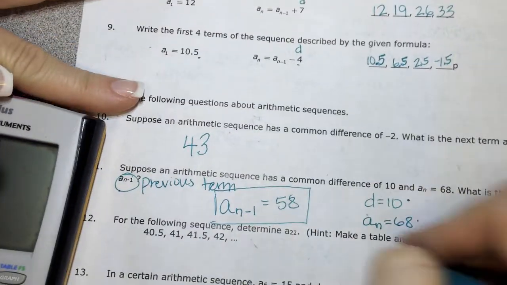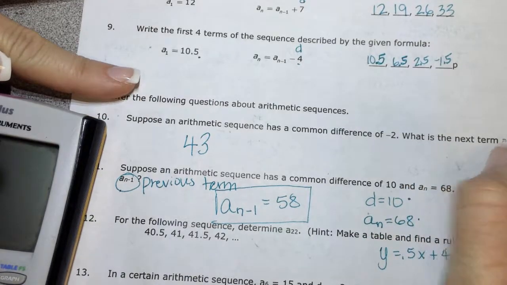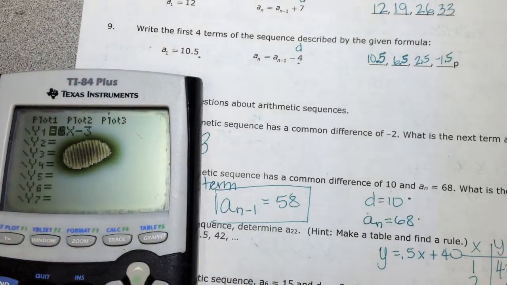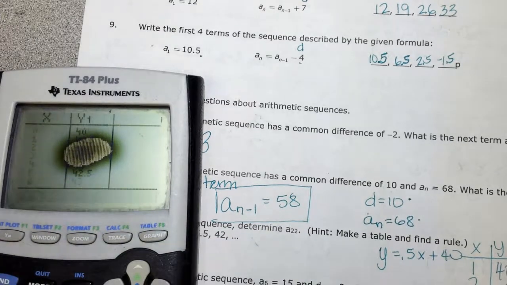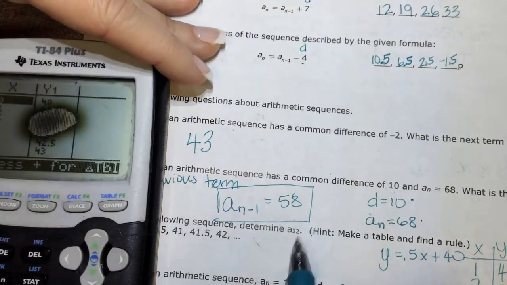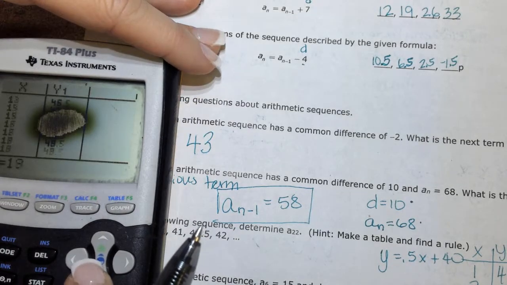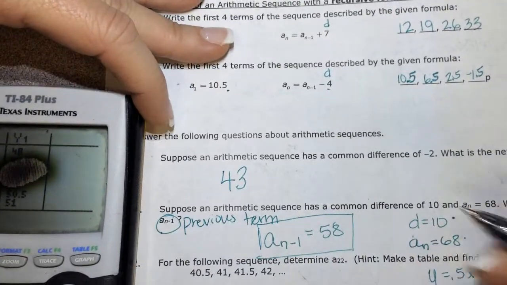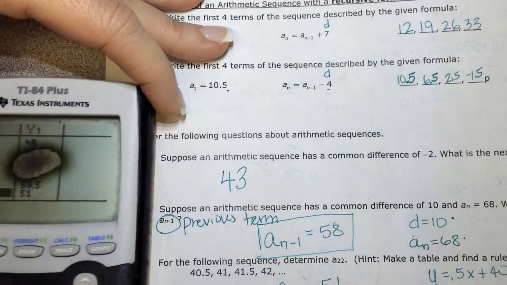So it is y equals 0.5x plus 40. We get that from our calculator, and then we're going to go to y equals and put in 0.5x plus 40, and then go to the table. And we're going to look whenever x is 22 what our y value is. That's going to be our term value. So it's going to be 51, so a sub 22 equals 51.